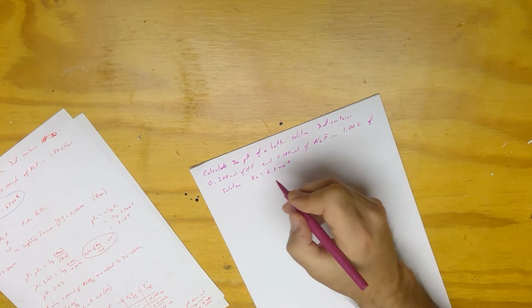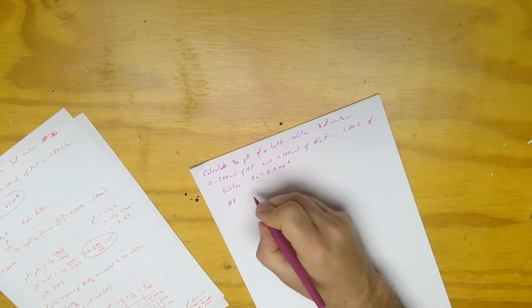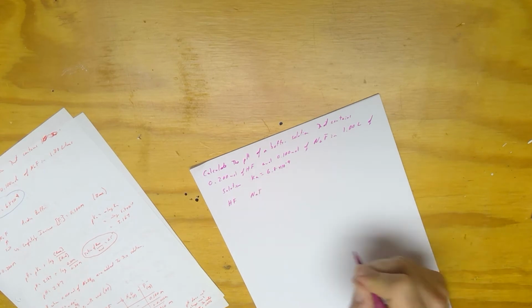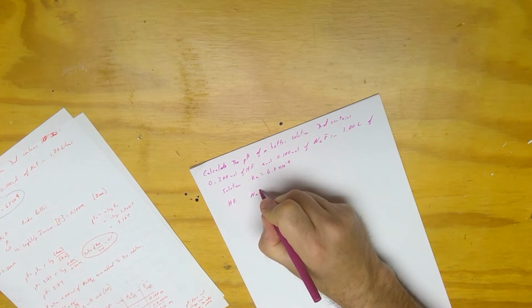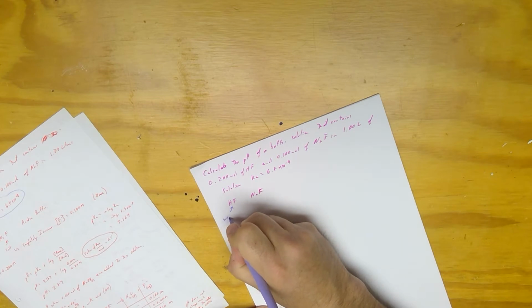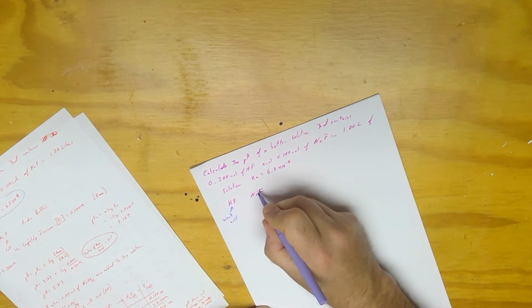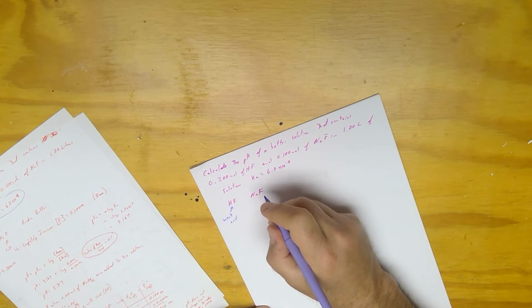So we have HF and we have NaF. What type of buffer is this going to be? Or is this going to be a buffer for that matter? Well, what is HF? HF is a weak acid, and this is going to be the salt of that weak acid.